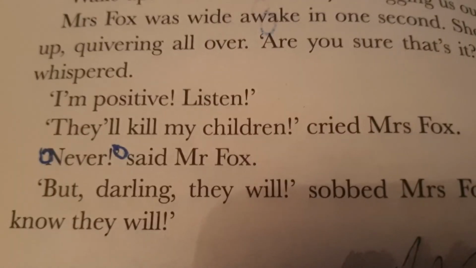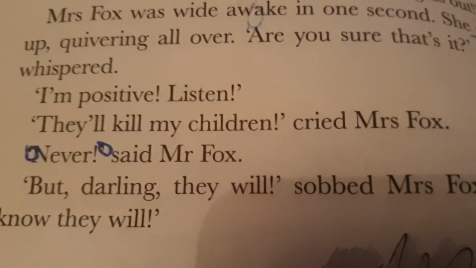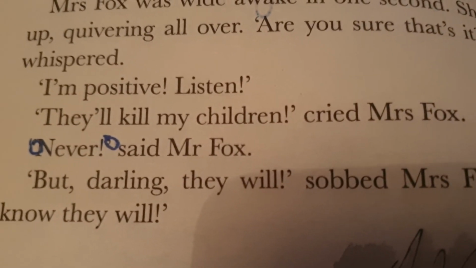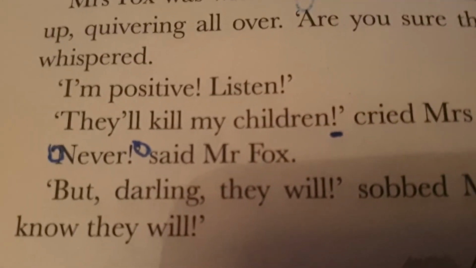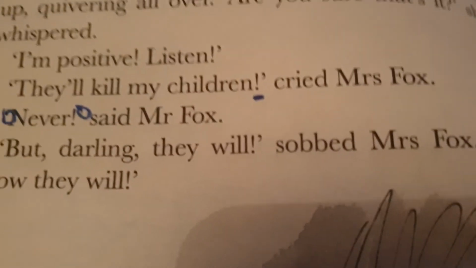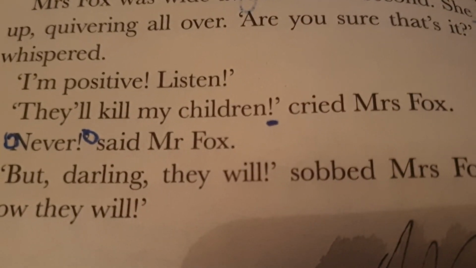Okay? And it's the same for this one up here. Let me make it a bit clearer. They'll kill my children, cried Mrs. Fox. Okay? There is no comma here, boys and girls, because there is an exclamation mark. Okay?